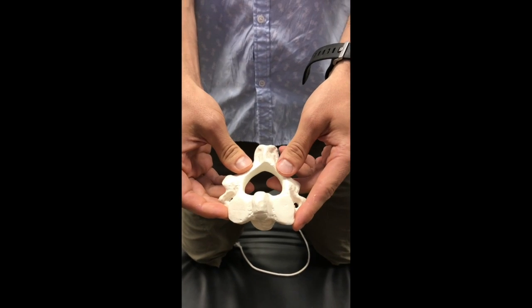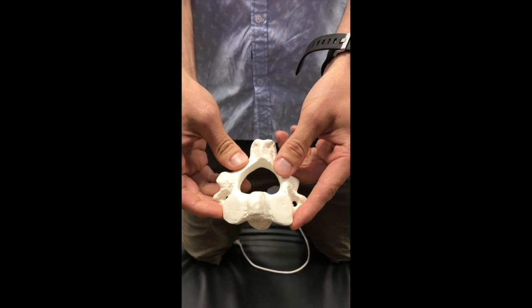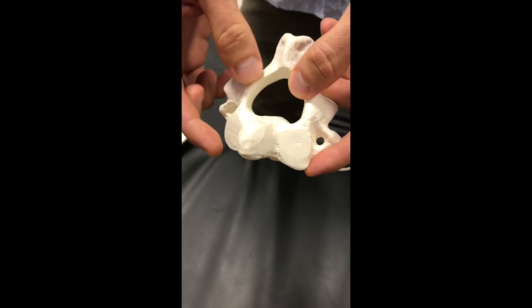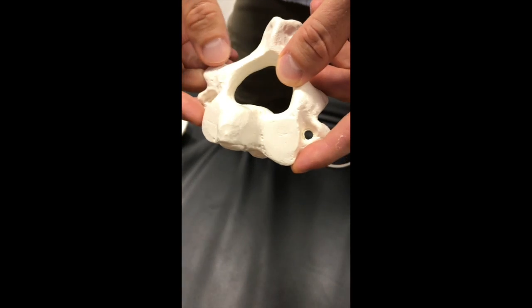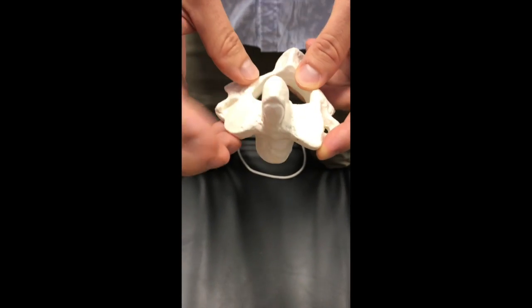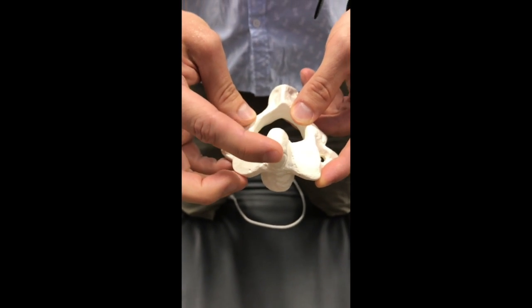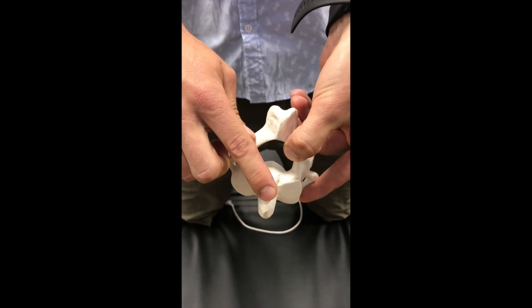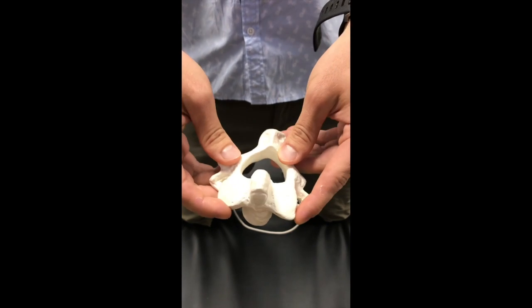The third bone is the axis. When examining the axis, the most notable feature is the odontoid process, also referred to as the dens. The anterior aspect of the dens articulates with the atlas, and the posterior aspect of the dens presses against the transverse ligament.